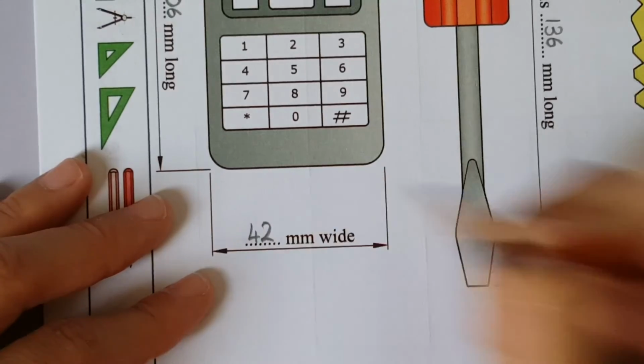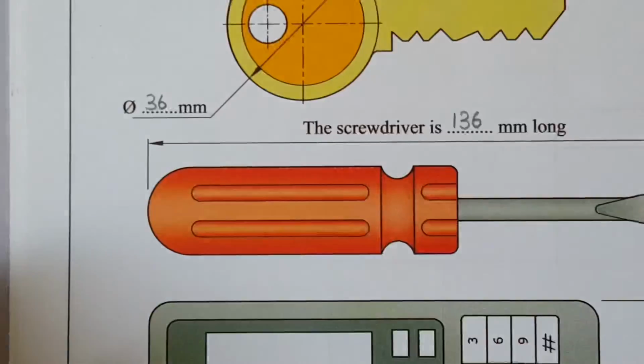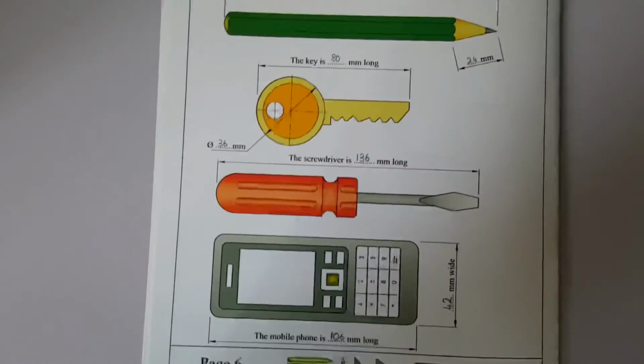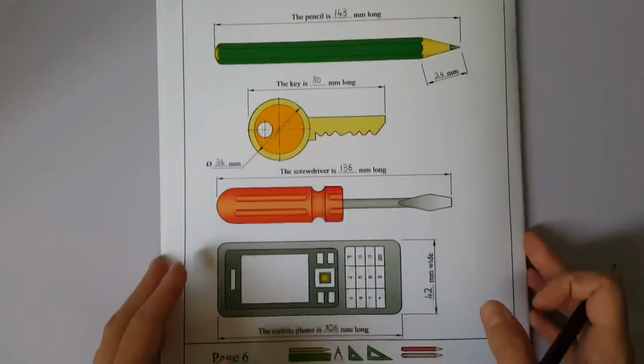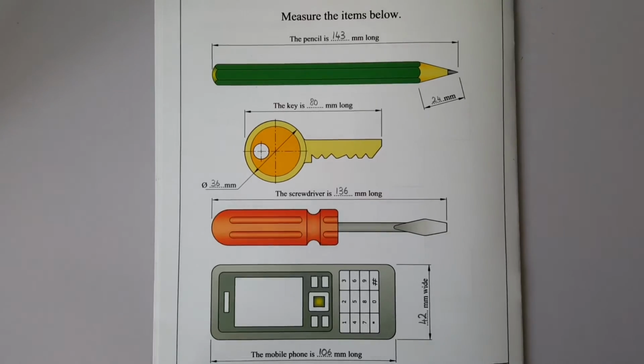Okay. Even though in this exercise we were just measuring, I hope that you've got some insights on how proper dimensions are to be labeled on objects.